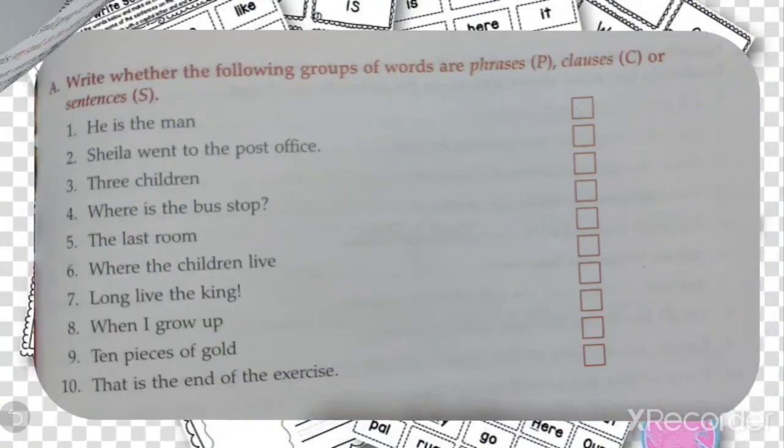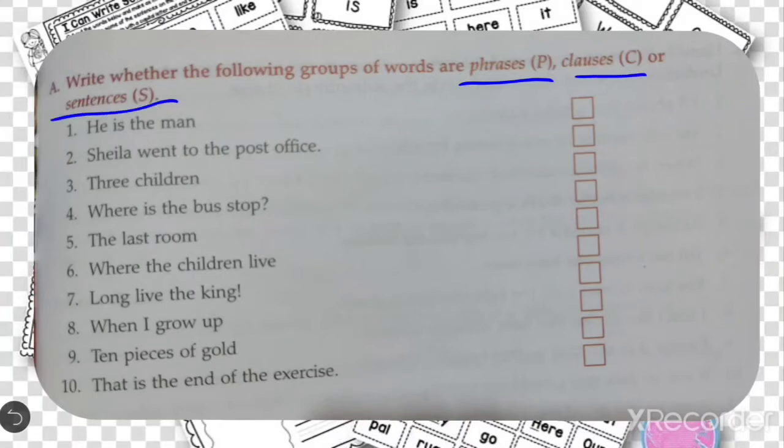Now let's move to the exercise. Exercise number 8. Write whether the following groups of words are phrases, clauses or sentences. So for phrases we write P, for clauses C, and for sentences S. First we have to understand what are phrases, what are clauses, what are sentences.